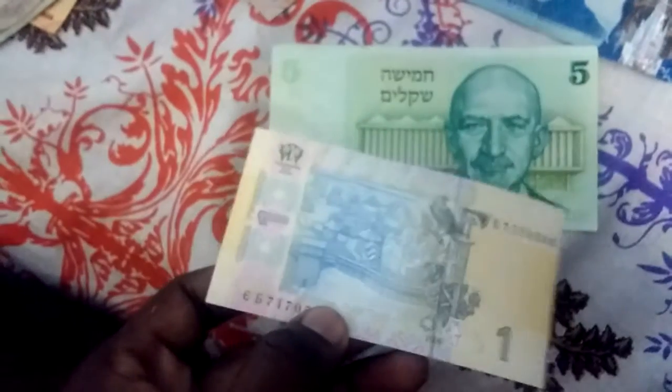Certain banknotes are pretty simple. As you can see, this Israeli one is actually an old one. So as you can see, this is very simple, it's not much complicated. You can see it's just a simple banknote. But certain banknotes, you can see, are complex in design. I don't mean to offend anyone, please.